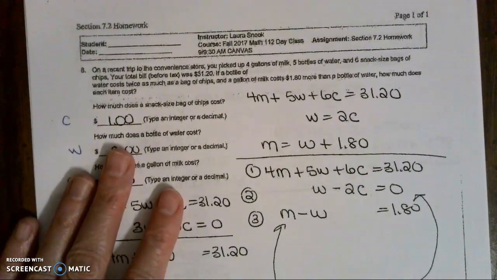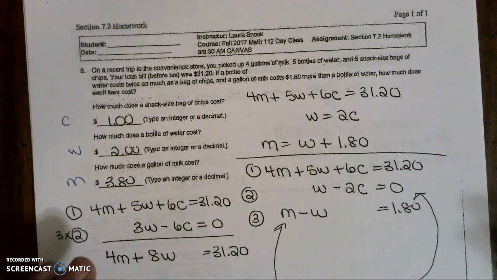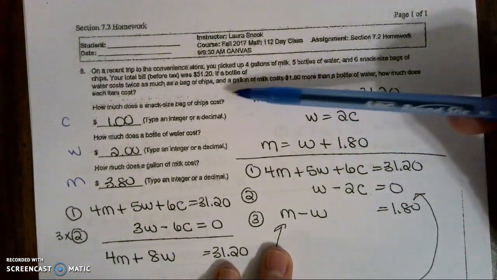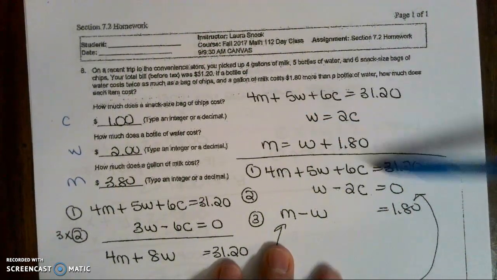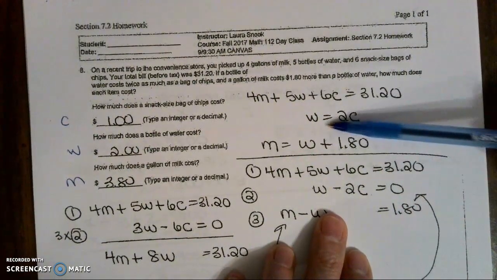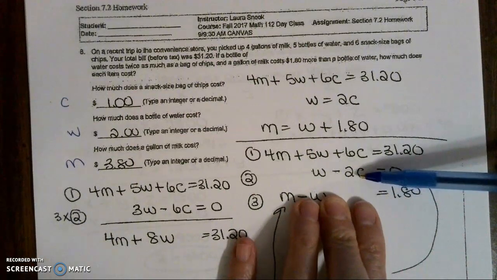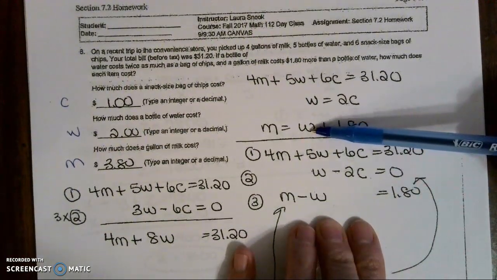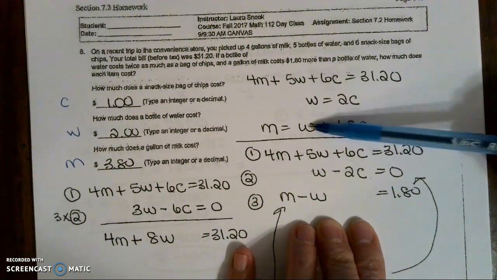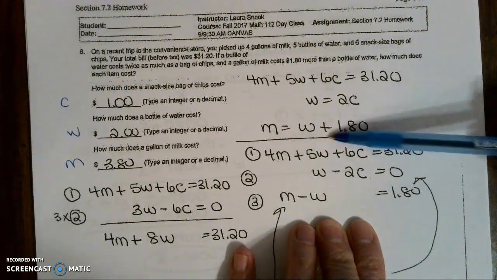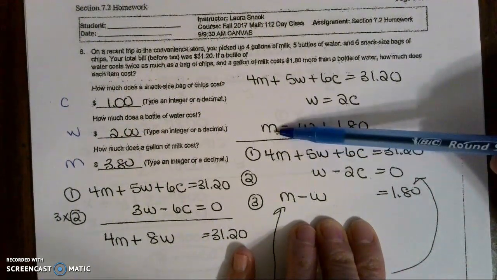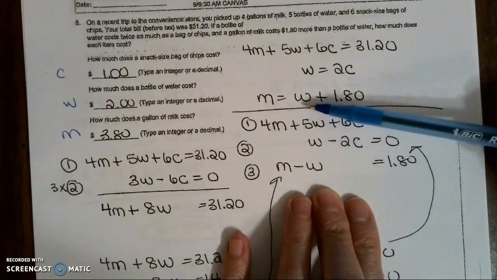First thing I want to do is line up my M's, my W's, and my C's. So for this one, this one is in the correct form. I have M, W, C is correct. For this one, I subtracted 2C from each side, and that's how I got the second equation. For this one, I want a 0 on this side, so I subtracted a W. I'm sorry, I said that wrong. I subtracted just the W from here to here.